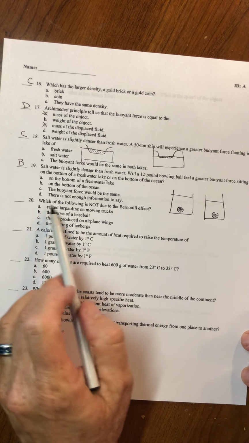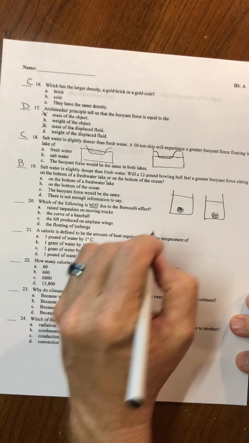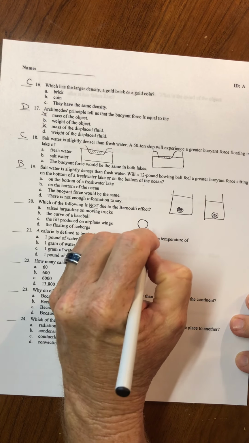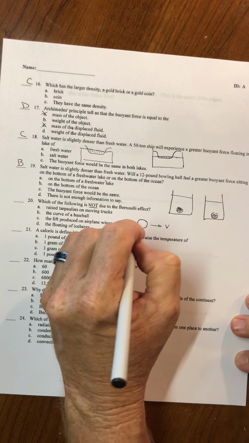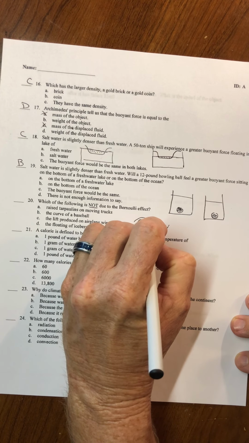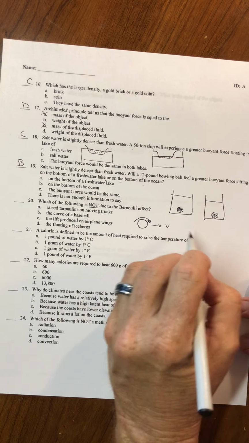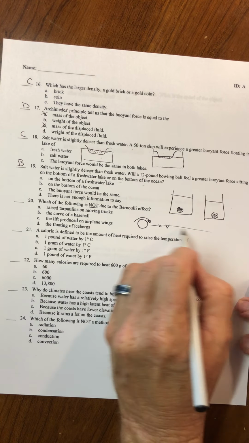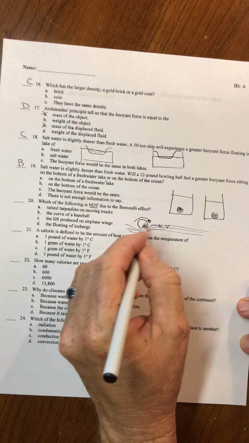20. Which of the following is not, I'm glad it's capitalized there, these are always tricky questions, a Bernoulli effect. And the two I see right away that we did in class was the curveball, right? We talked about, when you had a ball and if it was, let's say, traveling this way, but let's say it had a top spin like that, so maybe like a hit tennis ball. As it goes forward, it would hit the air molecules. The air molecules would be pulled underneath it because of the spin.